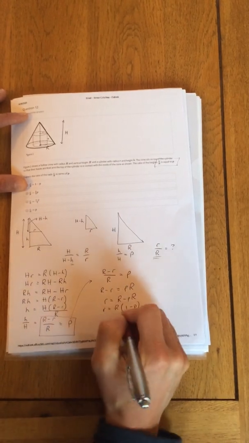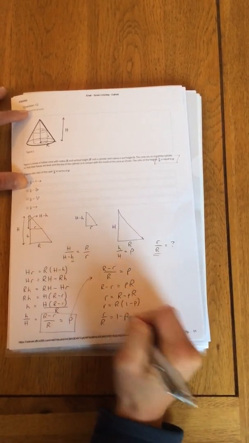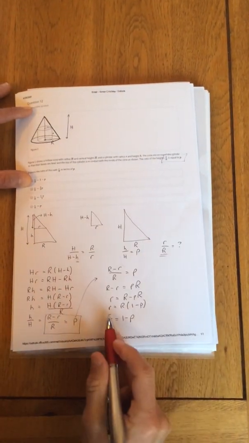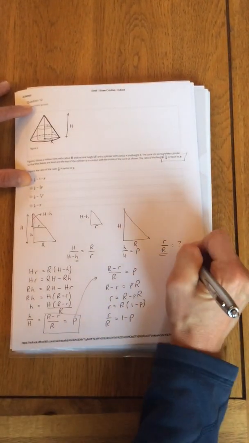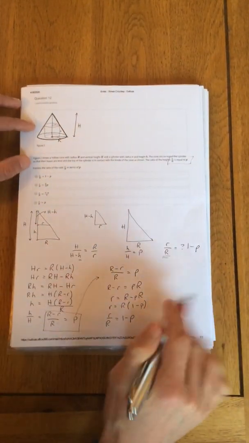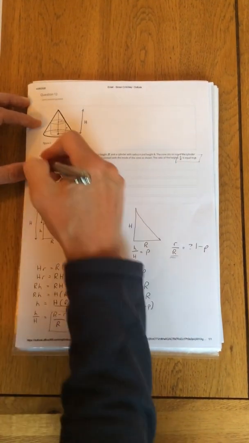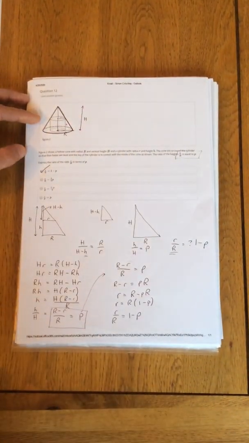And I'm going to divide by capital R. And we've got our expression: little r over capital R is equal to 1 minus p. One of our answers here, the first box down, little r over capital R, and that must be our correct solution.